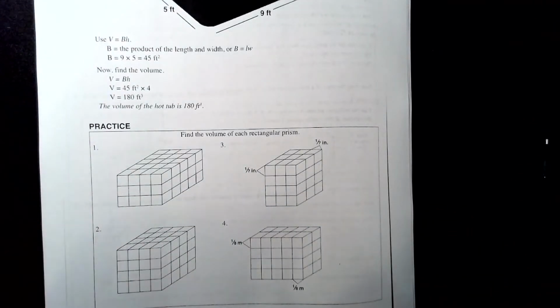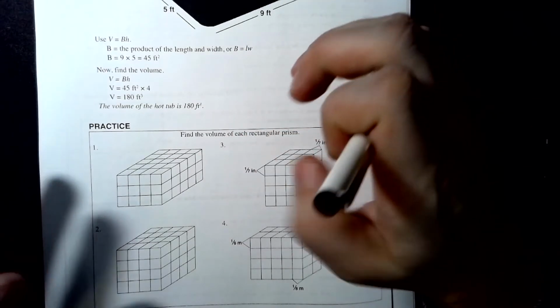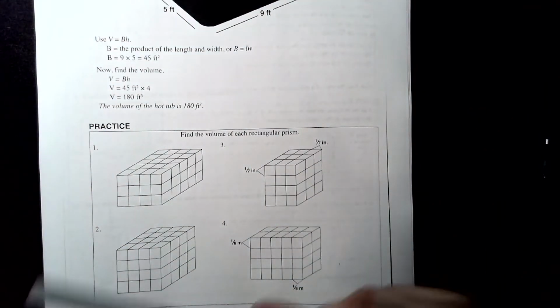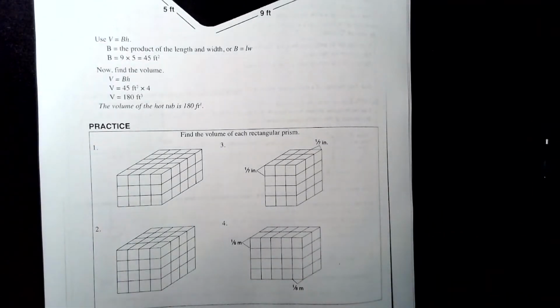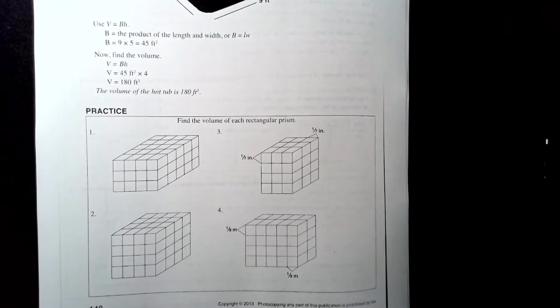If you have not had a chance to look at the first page, go ahead and stop this video and go back to Google Classroom and look at that first page. It will help immensely. But assuming you have already looked at that, we'll get started with number 1. It is asking us to find the volume of each rectangular prism. Now, number 1 and number 2 are very straightforward. You simply have to count up what is the length, width, and height.